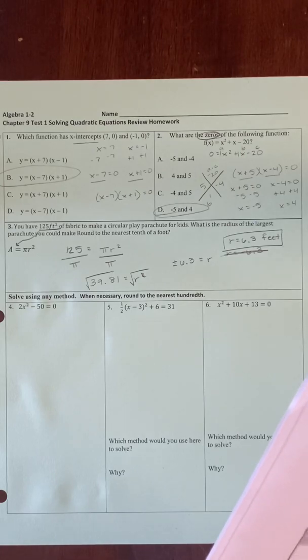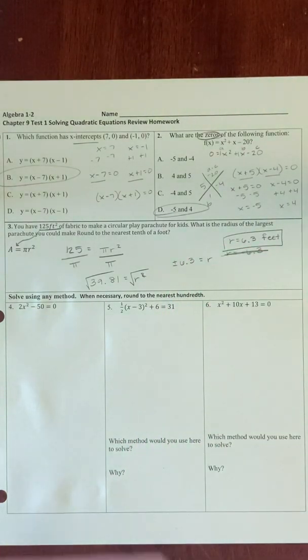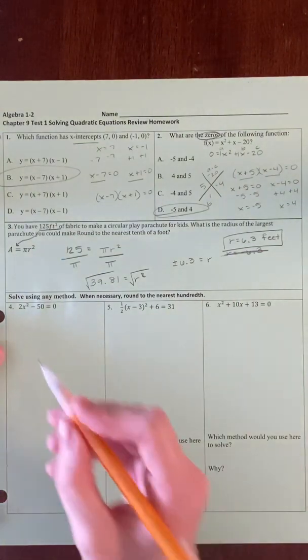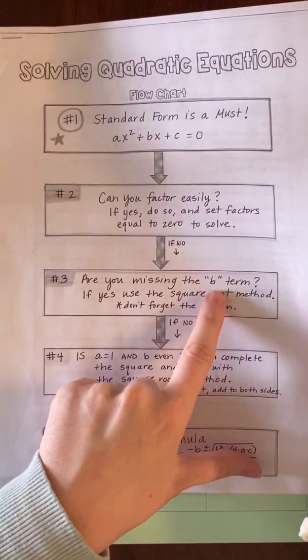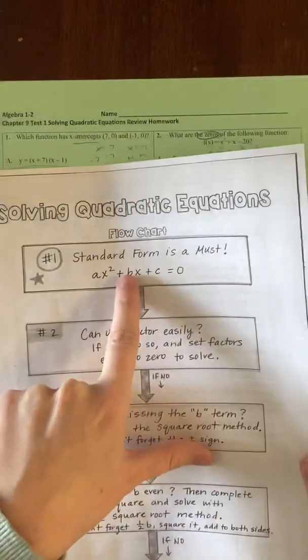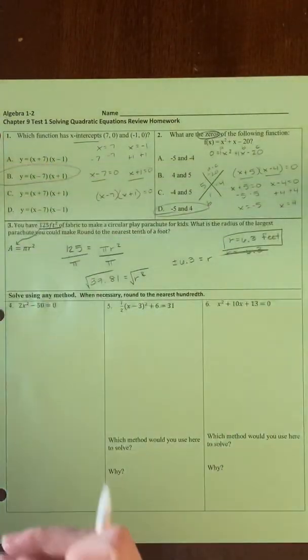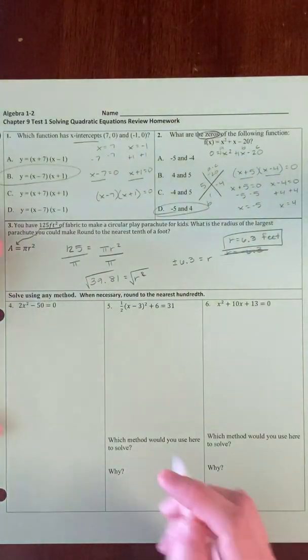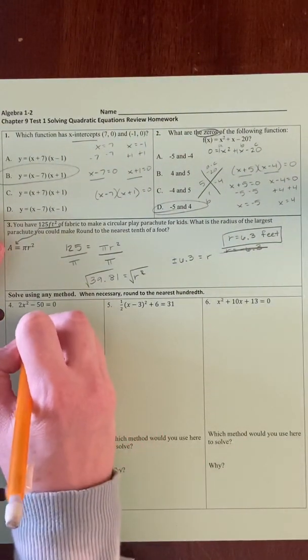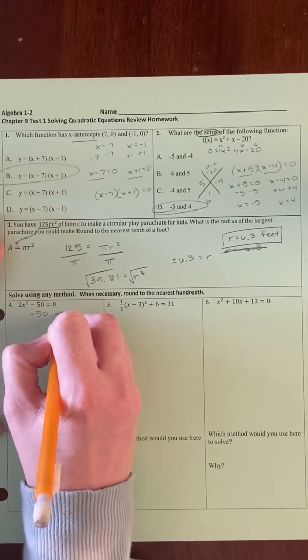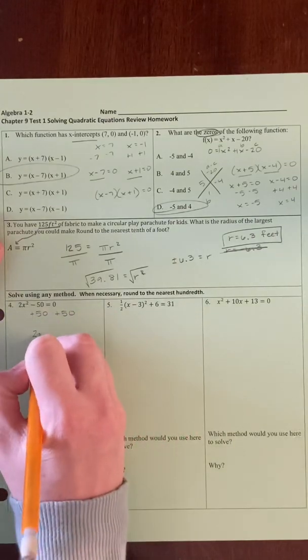However, before I even started looking at my flow chart, I noticed that I would probably want to do square root method here. The reason I would want to do square root method is because it's missing that B term, that middle term, that BX term here in the middle. Again, you could factor, but I'm going to do square root method instead. So I'm going to isolate the x squared. So I'm going to add 50 to both sides.